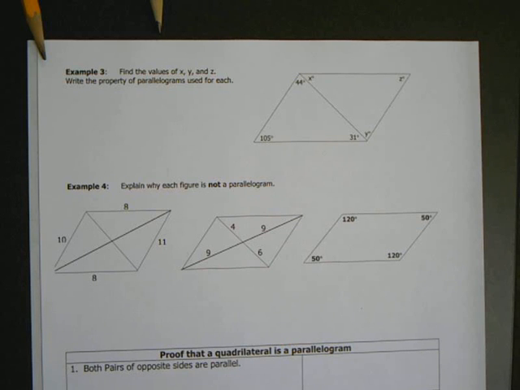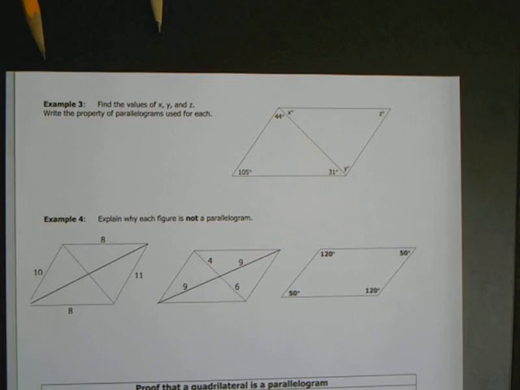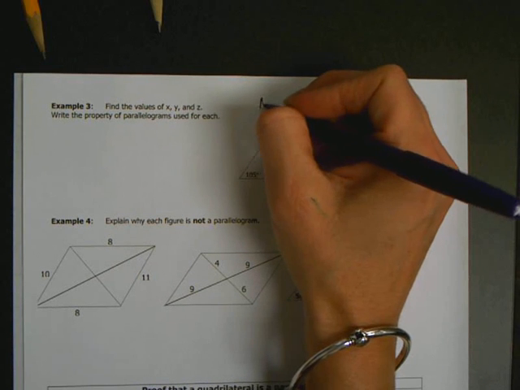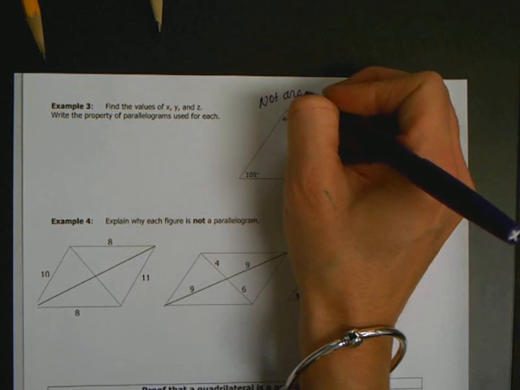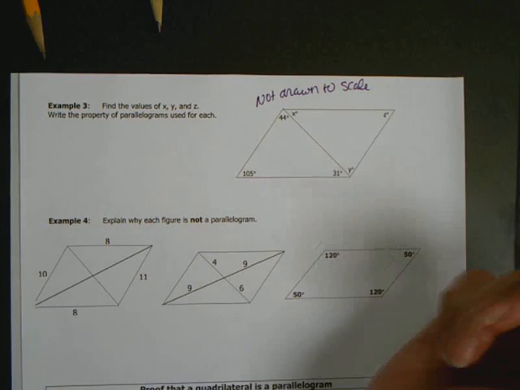Alright, for the next part, we're going to do examples 3 and 4 and then take a few more notes. On example 3, we're looking to find the value of x, y, and z, and it says to write the property of parallelograms used for each. The figure is not drawn to scale, so you might want to make a note of that. If something doesn't look quite right, that's the reason why.